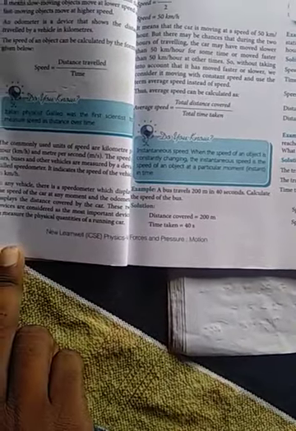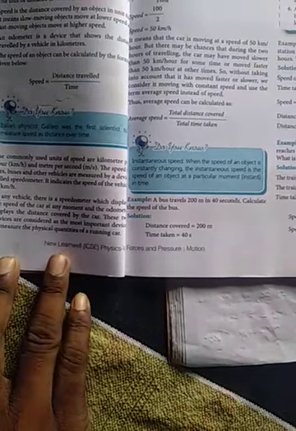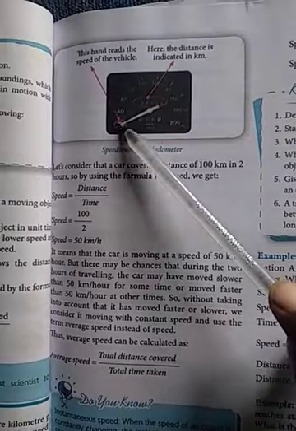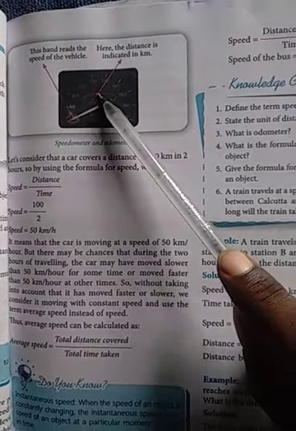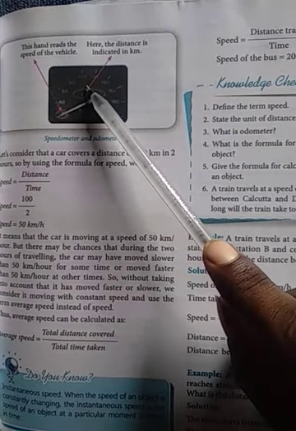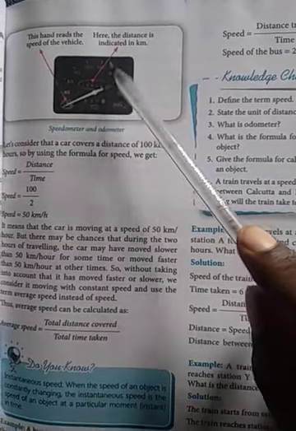The commonly used units of speed are kilometer per hour, meter per second. The speeds of car, bus and other vehicles are measured by a device called speedometer. It indicates the speed of vehicle in kilometer per hour. See, this is the speedometer. This hand reads the speed of the vehicle, and here the distance is indicated in kilometer. Speedometer and odometer.